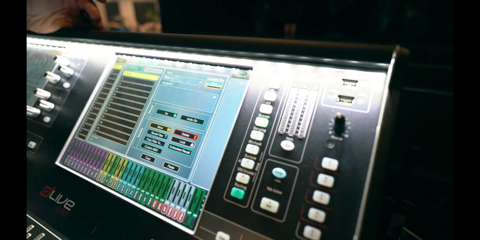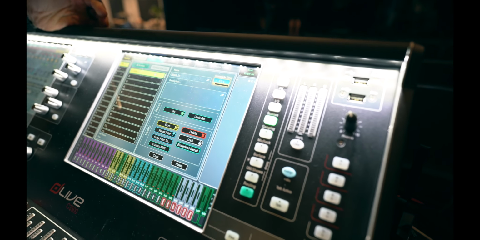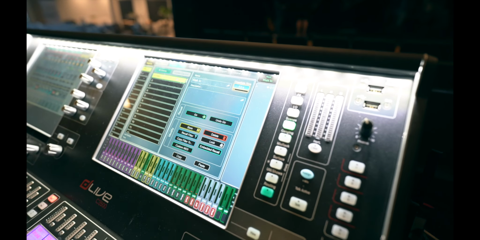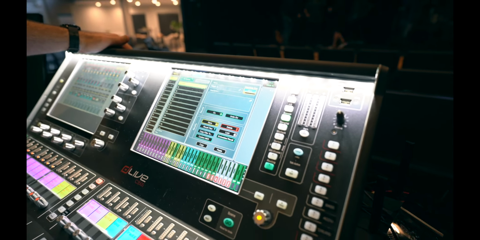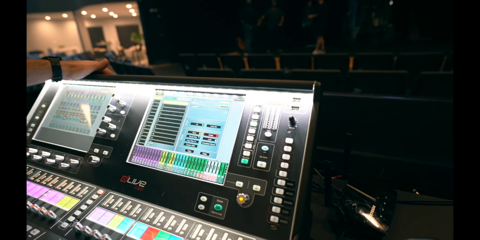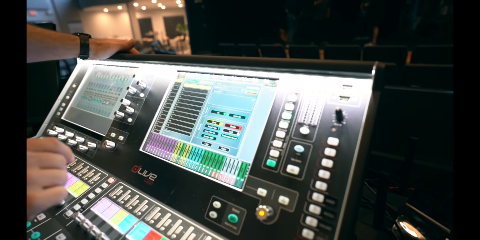Apply crossfade time. It's going to fade 3 seconds. Over 3 seconds, it moves the faders. You won't hear it, but you'll feel it. It's a gradual change.